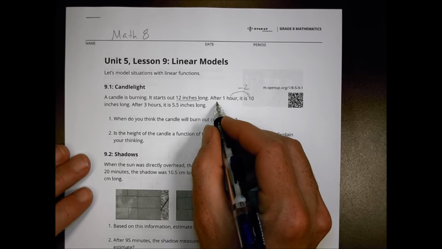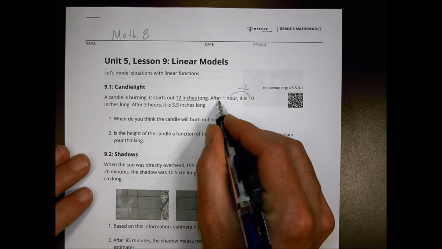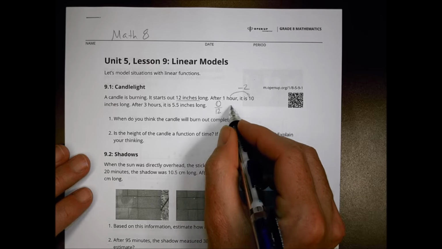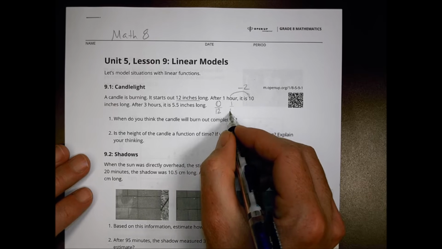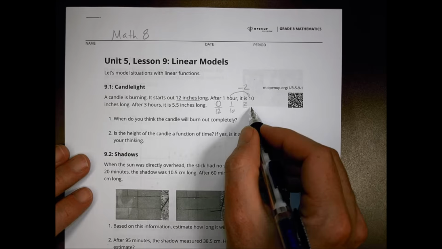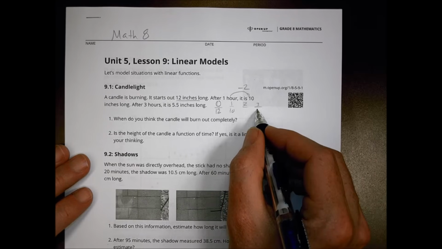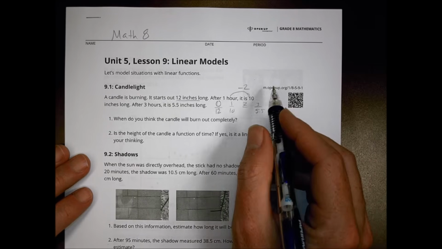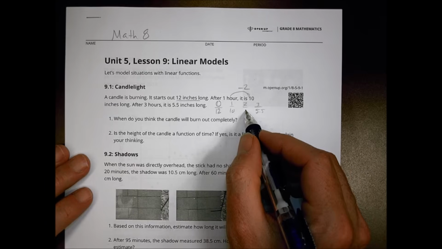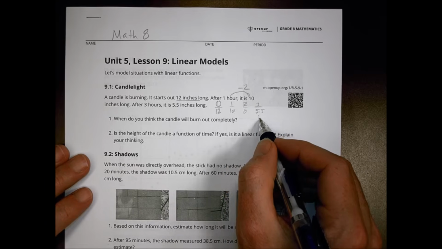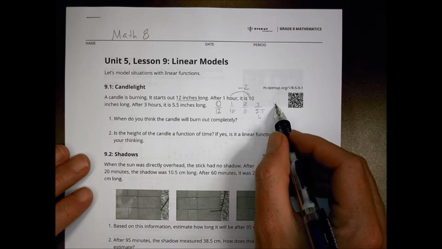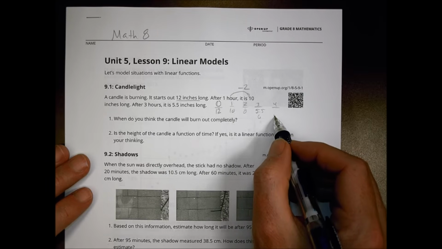So at the starting point, we're at 12, right? And at 1, we're down to 10. At 2, we're not sure. But at 3, we're down to 5.5. So if we were dropping 2 per hour, that would be 8, and that would be 6, and so this would be about 4, something like that.